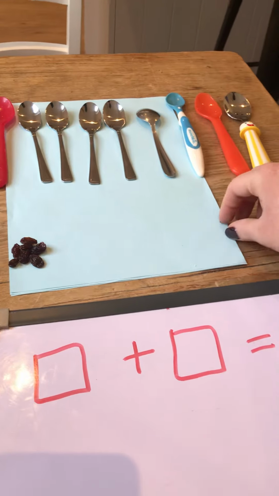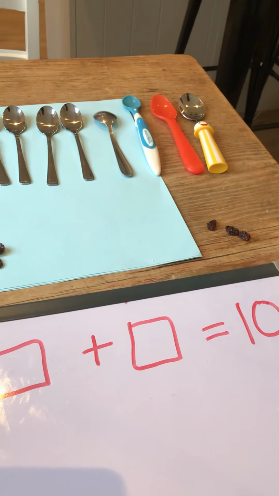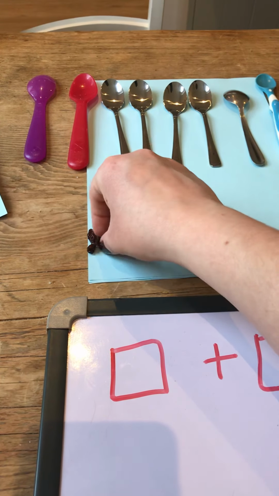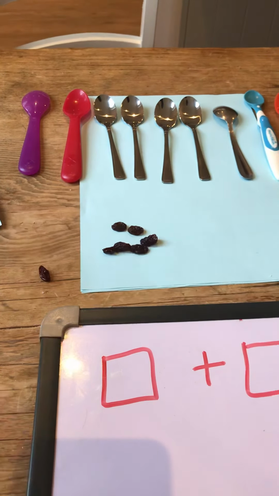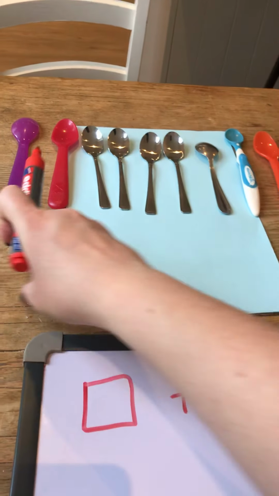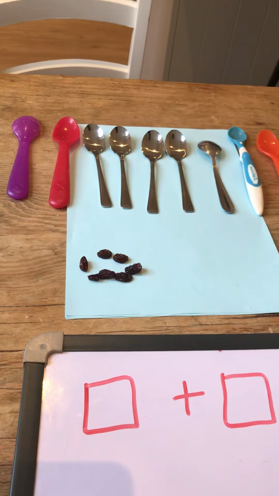1, 2, 3. 3 raisins. 1, 2, 3, 4, 5, 6, 7. So, a little raisin snuck off out there, but it was within my group. I'm going to prove that to you. I'm just going to check it once more.